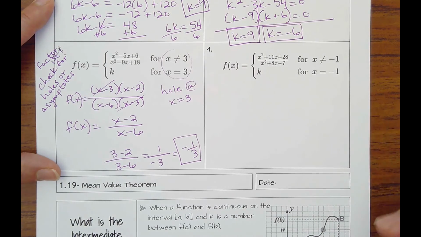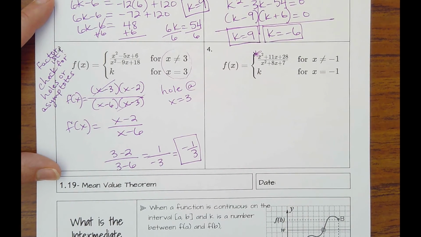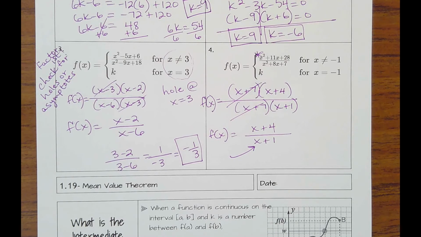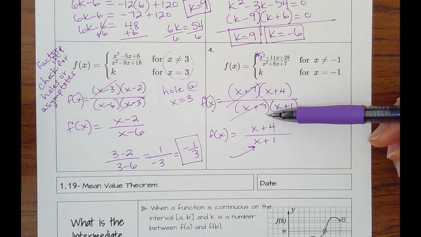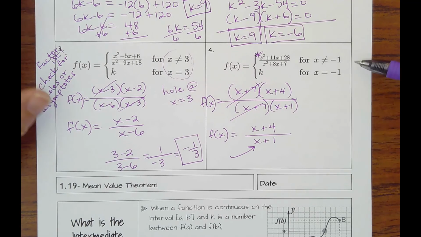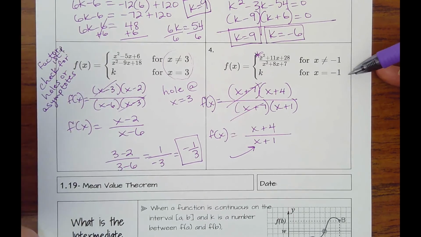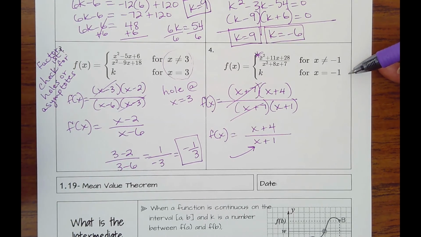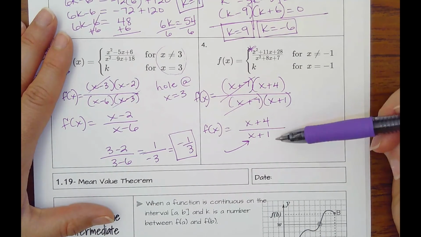All right, number 4, go ahead and factor the rational expression. Let's see what's going on. You should have gotten that the x plus 7's cancel. So there's a hole at negative 7, but that's not an issue because now they want us to look at where x is negative 1. No other range, just right at x equals negative 1. So I write what the function is now, which is x plus 4 over x plus 1.